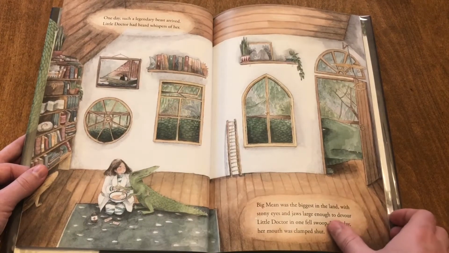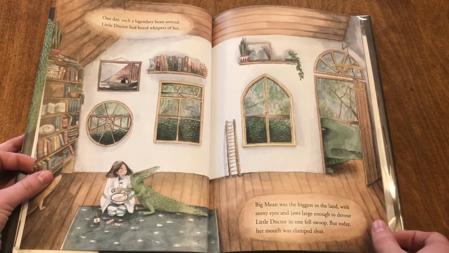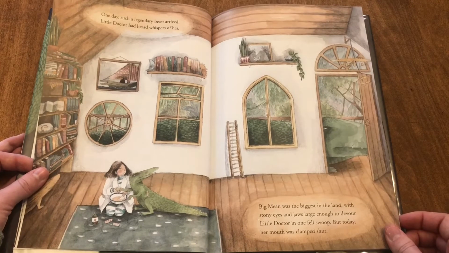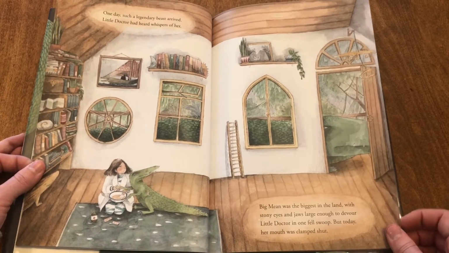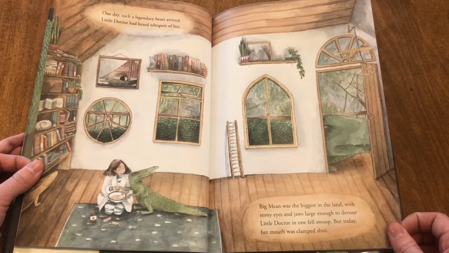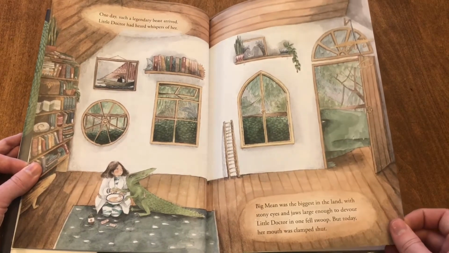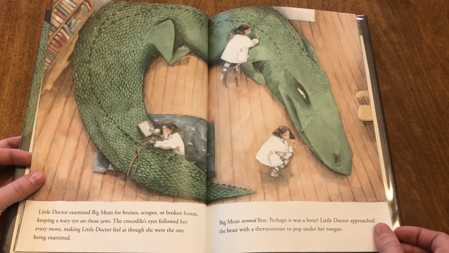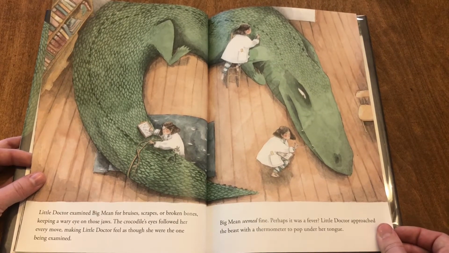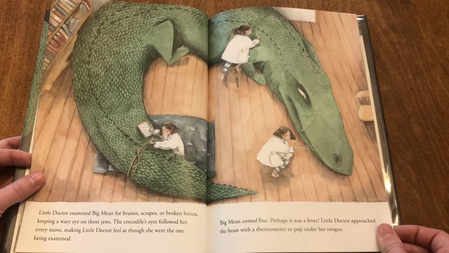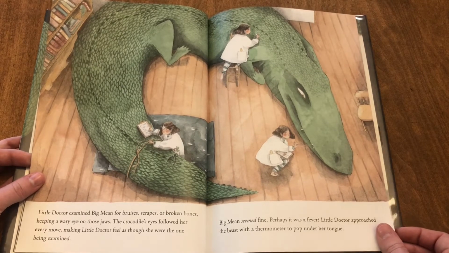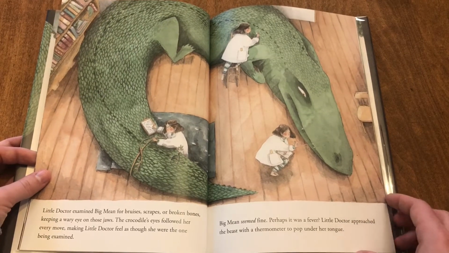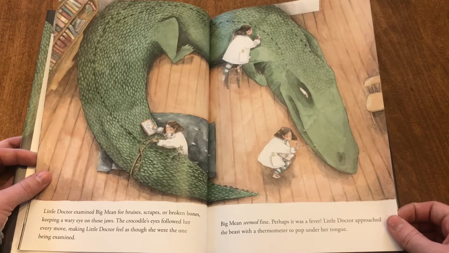One day, such a legendary beast arrived. Little Doctor had heard whispers of her. Big Mean was the biggest in the land, with stony eyes and jaws large enough to devour Little Doctor in one fell swoop. But today, her mouth was clamped shut. Little Doctor examined Big Mean for bruises, scrapes, or broken bones, keeping a wary eye on those jaws. The crocodile's eyes followed her every move, making Little Doctor feel as though she were the one being examined. Big Mean seemed fine. Perhaps it was a fever?